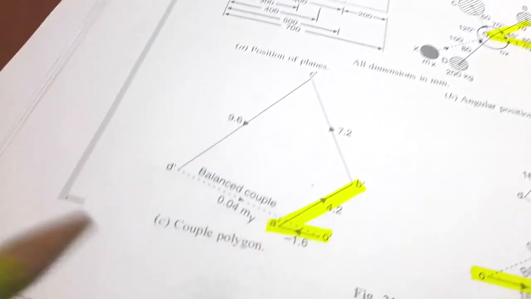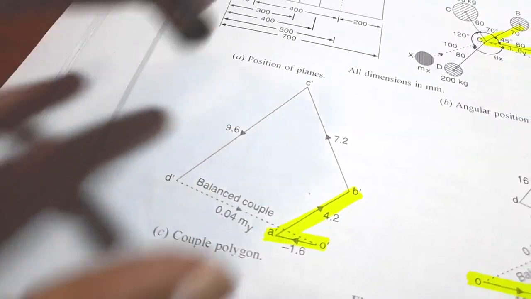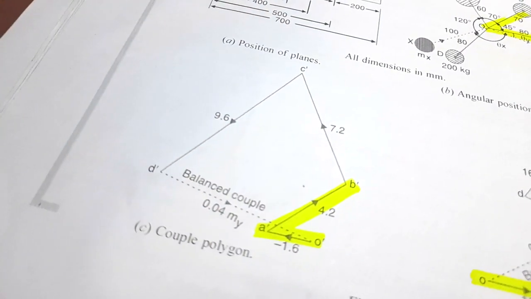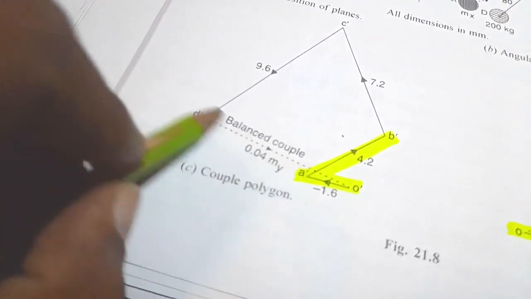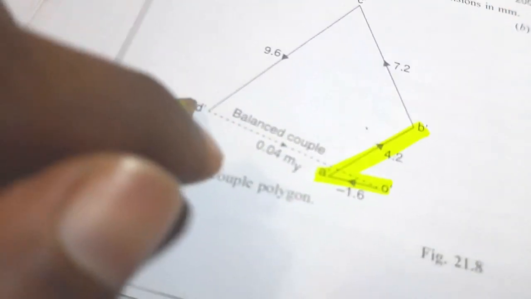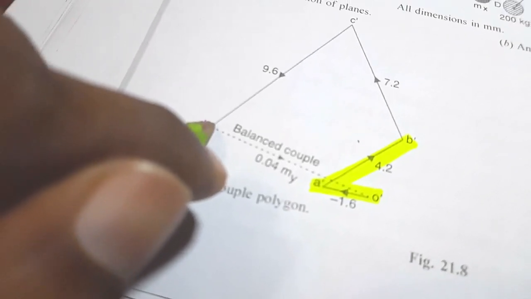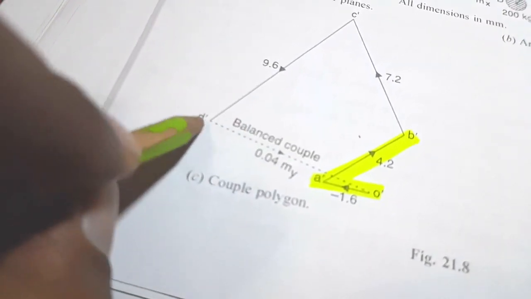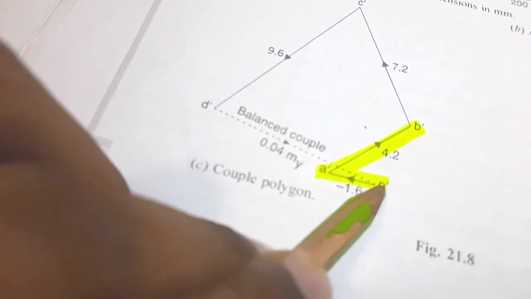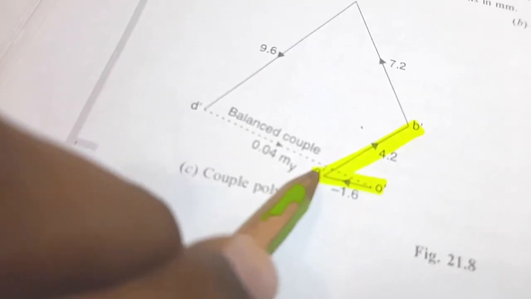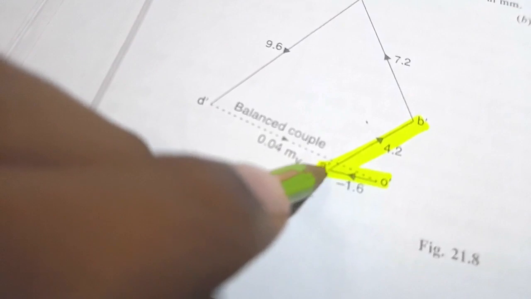But one more is there, that is 0.04 times mi. You don't know how to sketch that because you don't know any value, but you know that as this system is balanced, this couple polygon must entirely get closed. So it's very easy. Starting from here, without any doubt, complete this polygon by connecting this point D to the starting point where you sketched the vector OA dash.